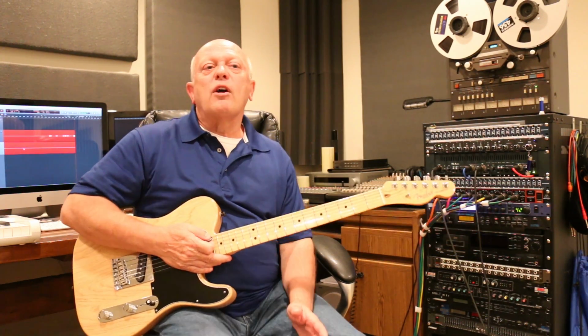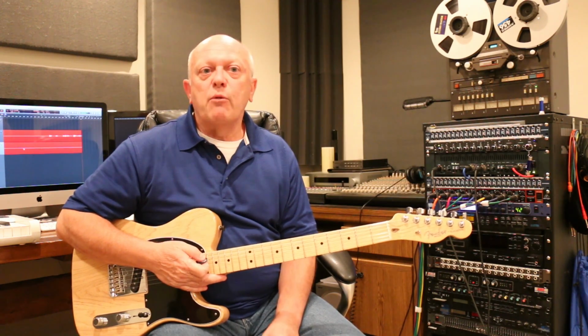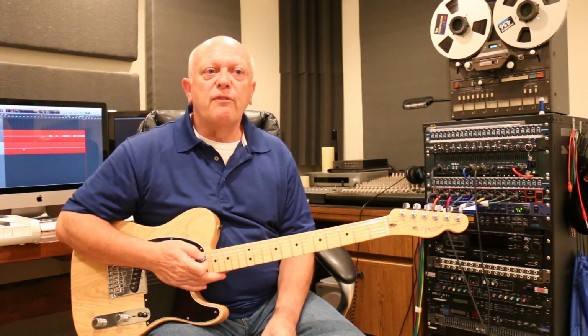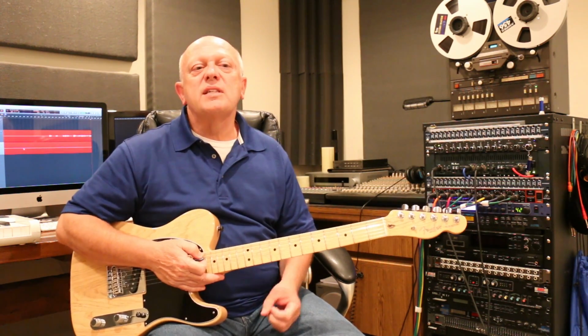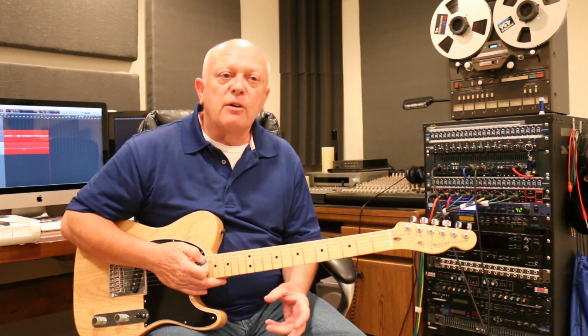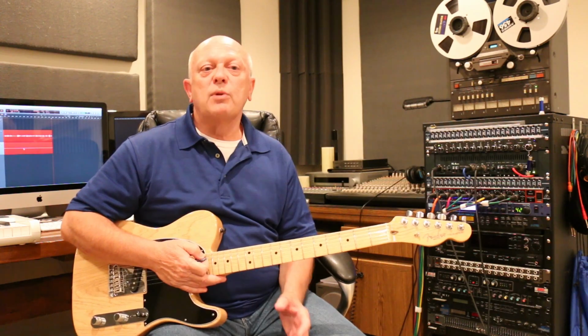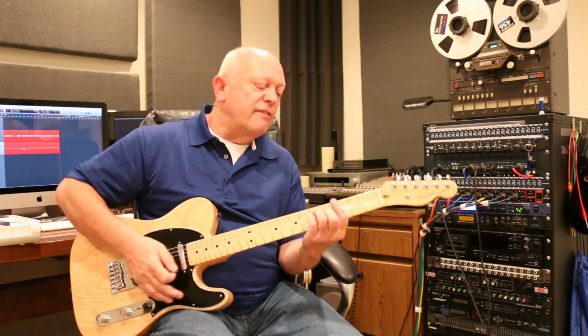So let's start off our chord progression with a 1-4-5. Now remember, the 1, the 4, and the 5 are major chords, very happy sounding. And I want you to notice how the tension is built when I get to the 5 chord, and then how it's resolved, or that tension is released, when I get back to the 1. So here it is, 1-4-5.